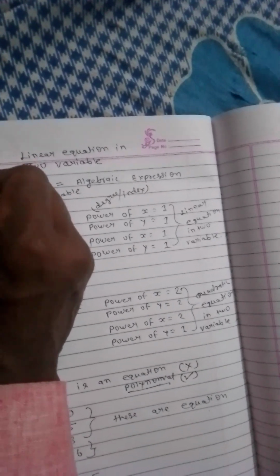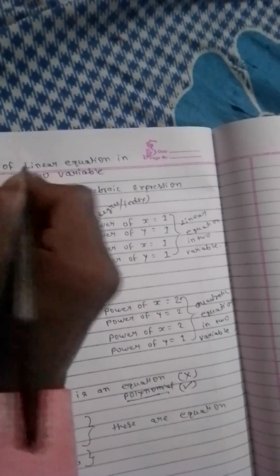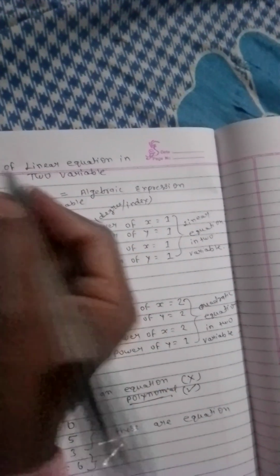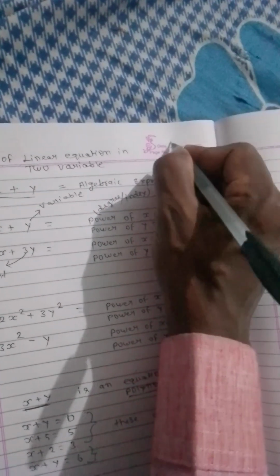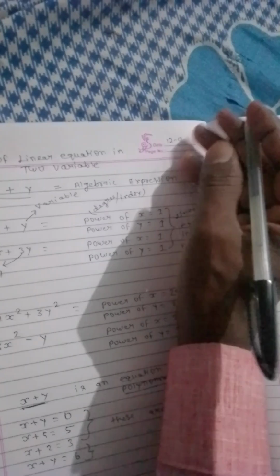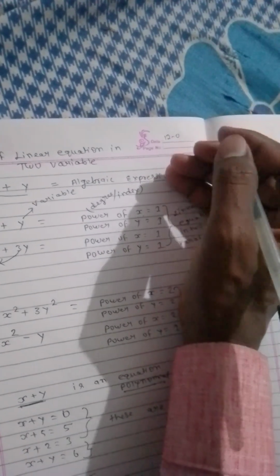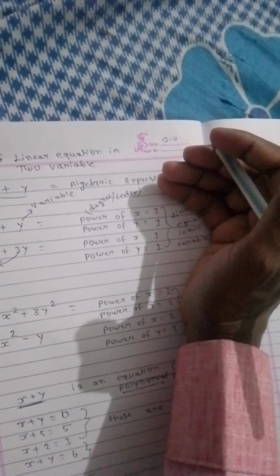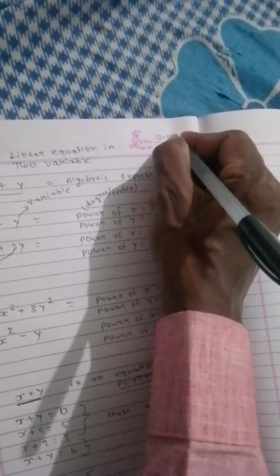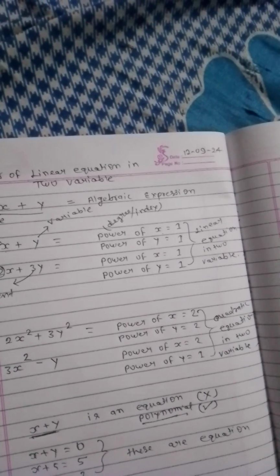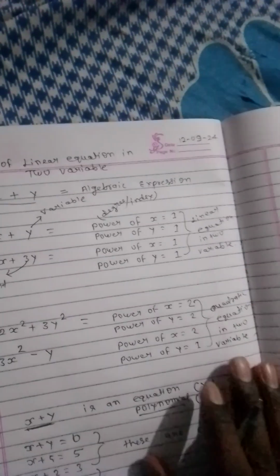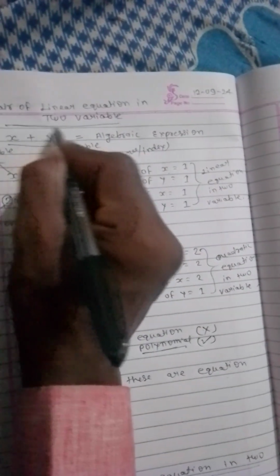Lesson name will be pair of linear equation in two variable. I will mention the date, 12 September 24. Okay, this is our heading, lesson name.